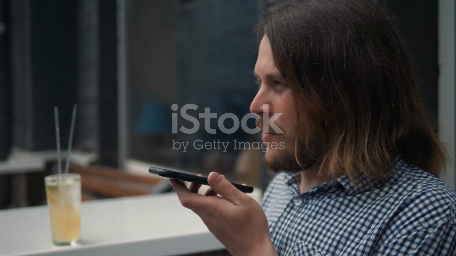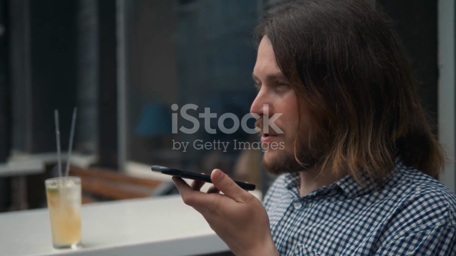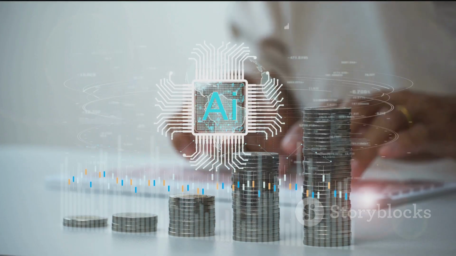So, as you can see, NLP is shaping the way we interact with technology. It's behind many of the tools we use every day, and it's only going to get more powerful.